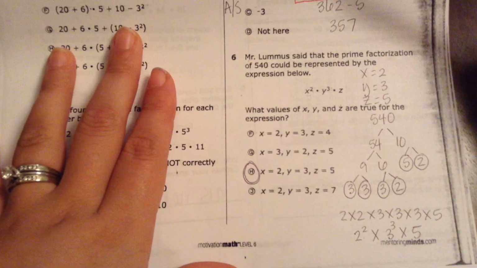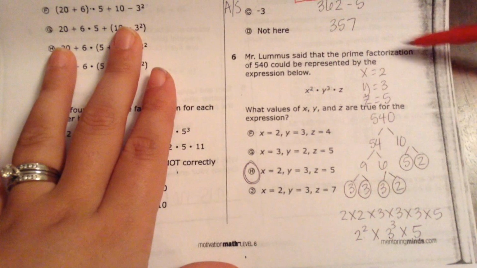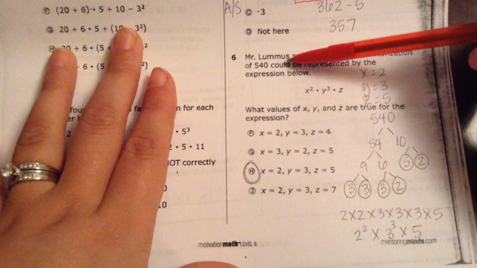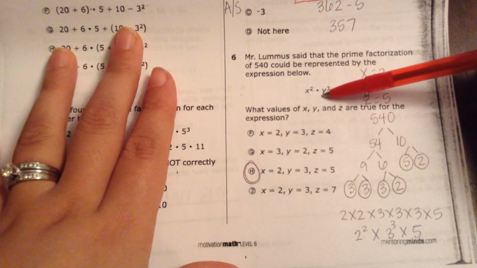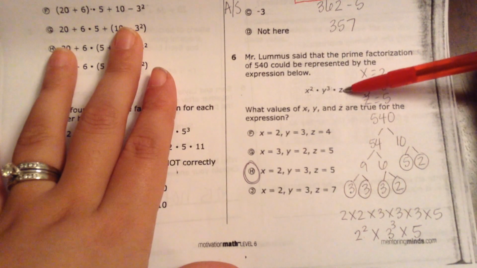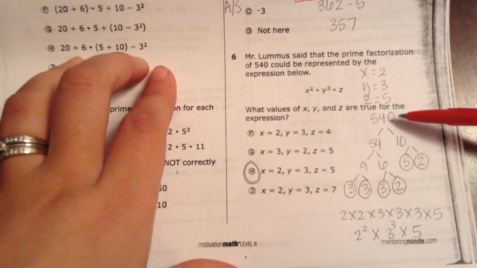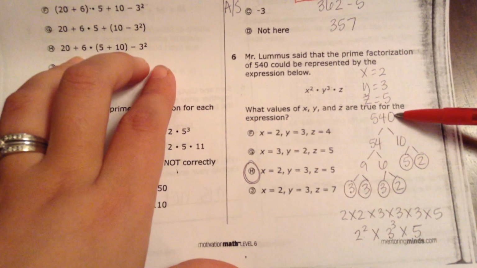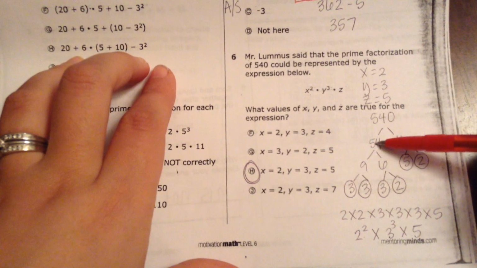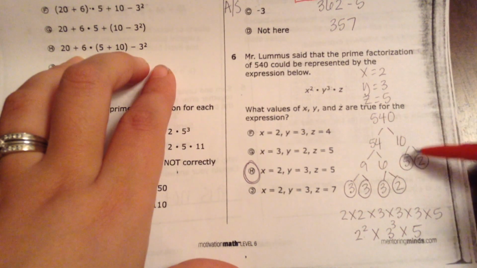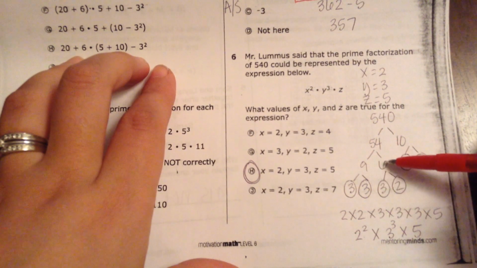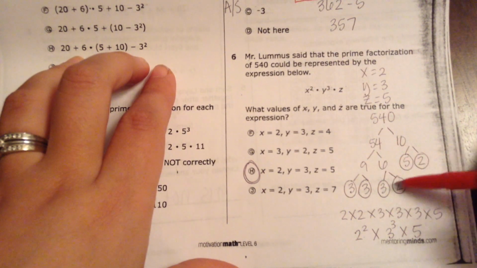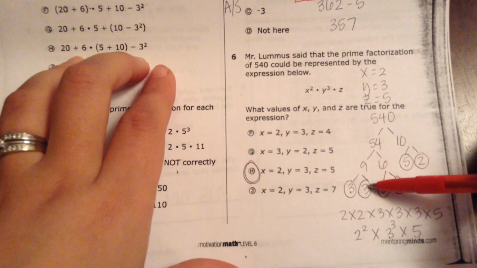Number 6. Mr. Loomis said that the prime factorization of 540 could be represented by x to the second power, y to the third power, times z. So I'm going to break up 540. 54 times 10, break it up. 5 times 2, break it up. 9 times 6, break these up. 3 times 2, 3 times 3.